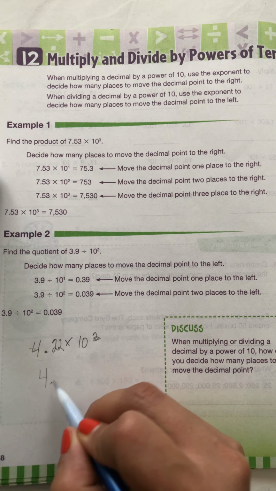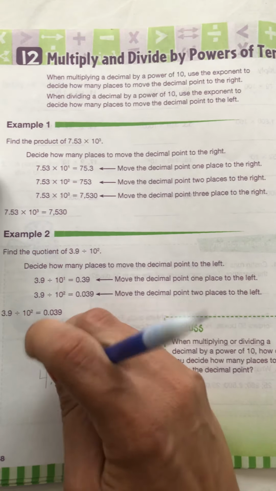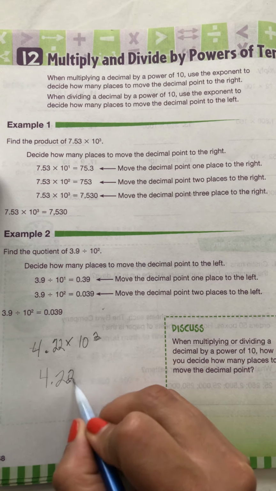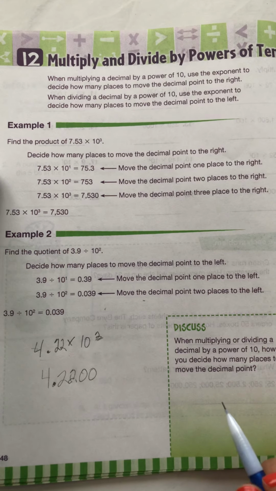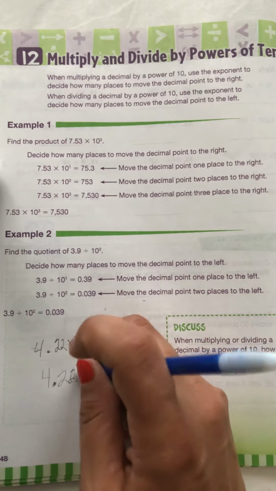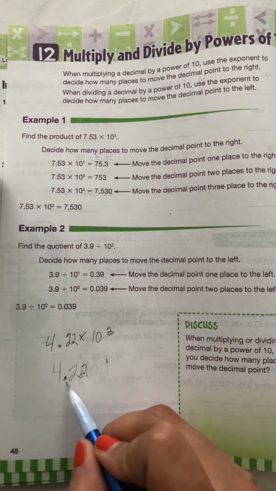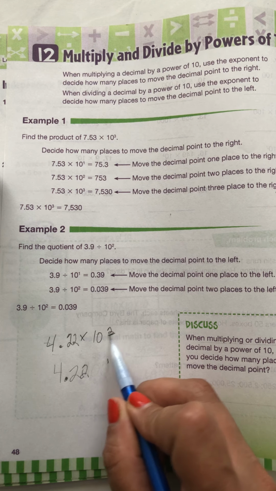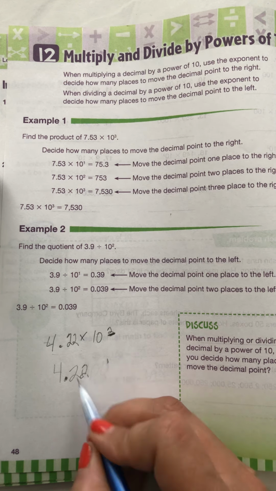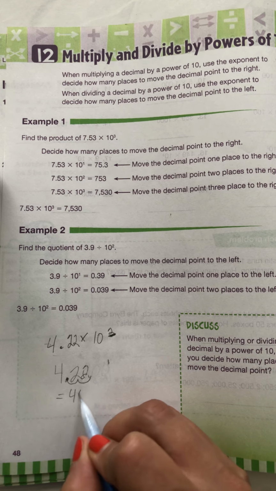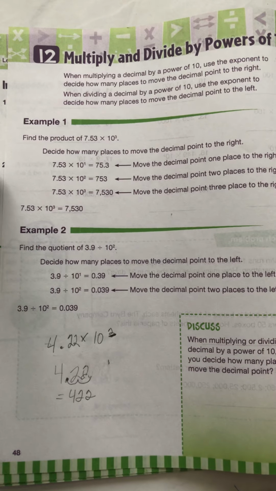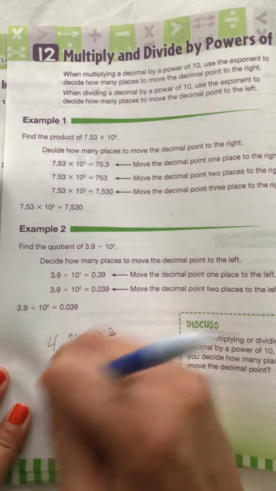If I place 2 more zeros at the end, it does not change the product at all. So what you have to do is move this decimal however many places that power, that exponent, tells you. So I'm going to move that decimal over 2 times, and my answer is 422.